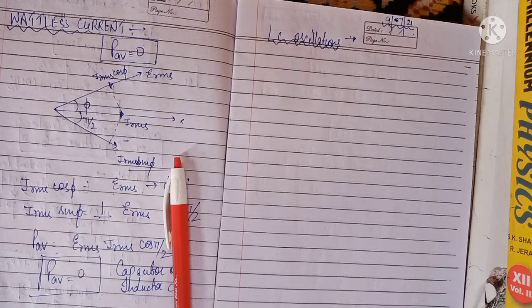So, as we are discussing alternating current, the topics covered are the power of an AC circuit, wattless current, and the power dissipated. Right? Now, the topics that we have to discuss today are LC oscillation as well as the transformer. Both these topics are very important from the examination point of view.